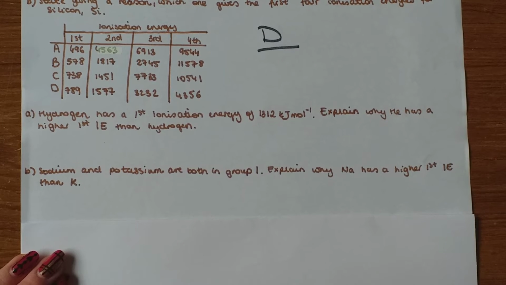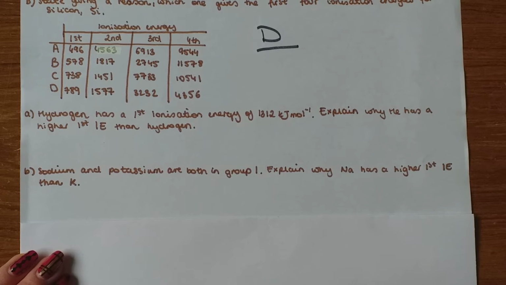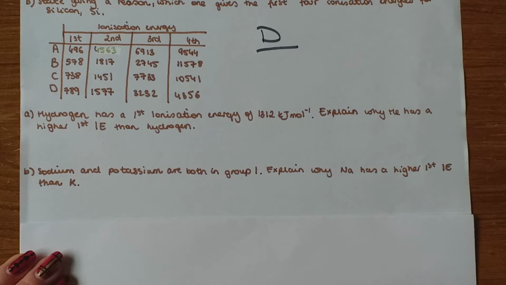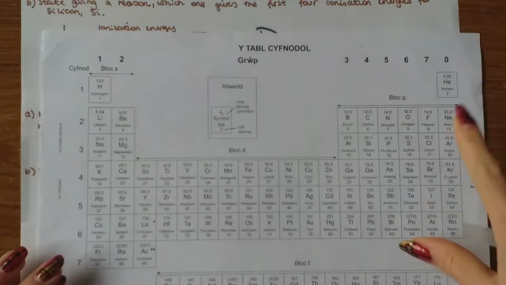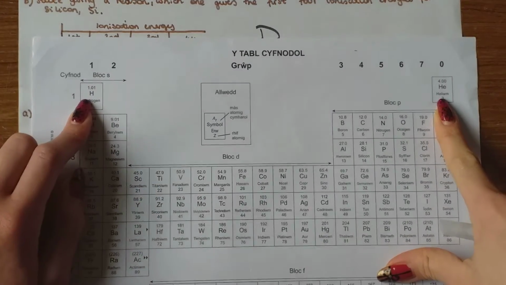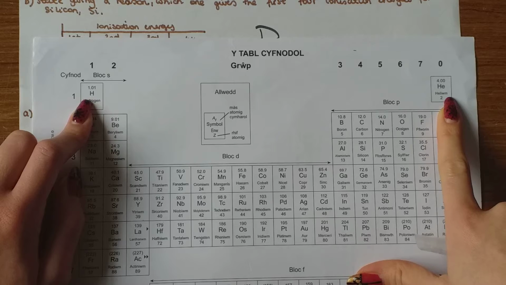And next question, hydrogen has a first ionization energy of 1312 kilojoules per mole. Explain why helium has a higher first ionization energy than hydrogen. As you can see, both helium and hydrogen have only one shell.